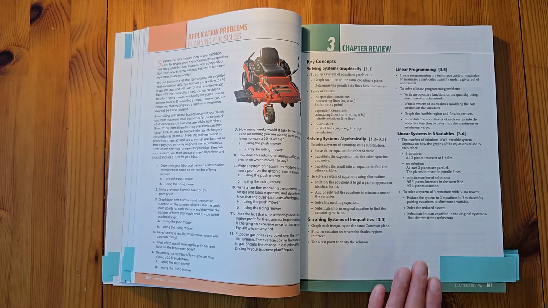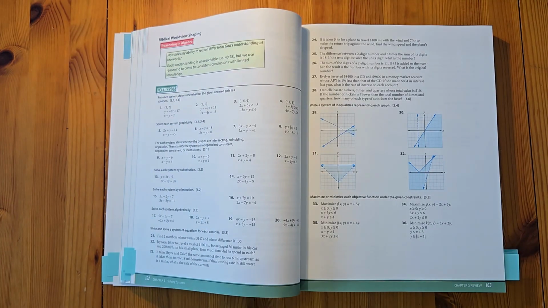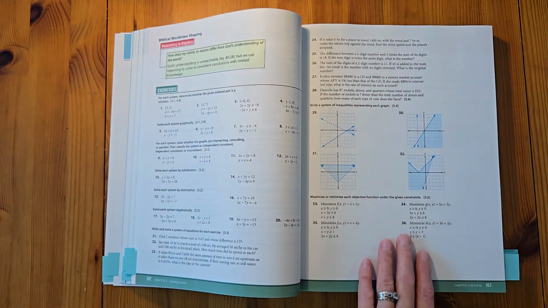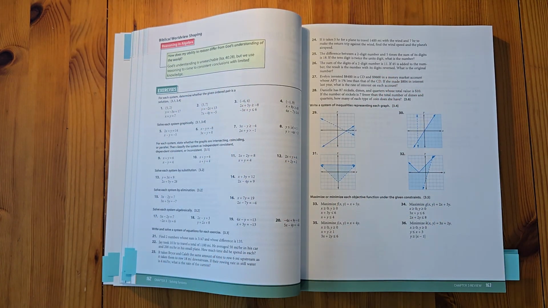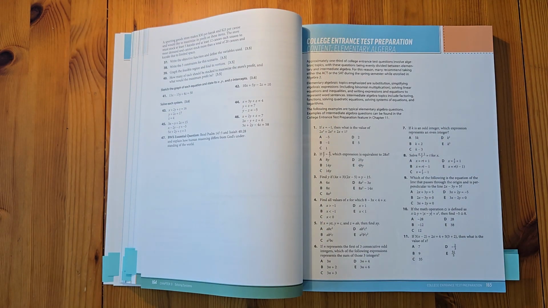Each chapter does end with a chapter review. The review will list out highlights from each of the sections, and then it will provide some additional practice problems to review before taking the chapter test. And each chapter also ends with a college entrance test preparation page, and it will review different concepts that students may see on the ACT or SAT.